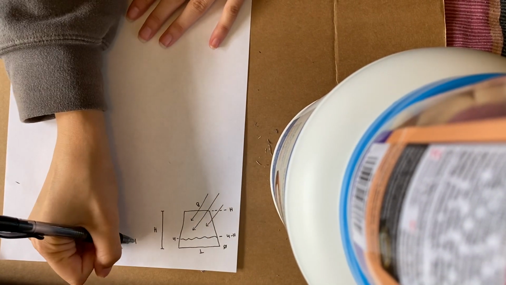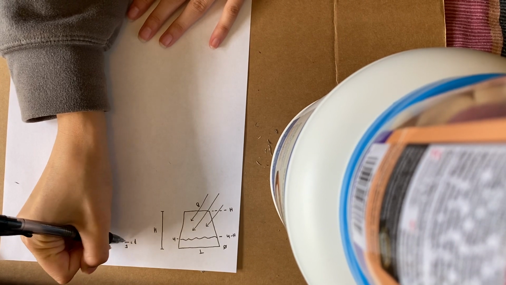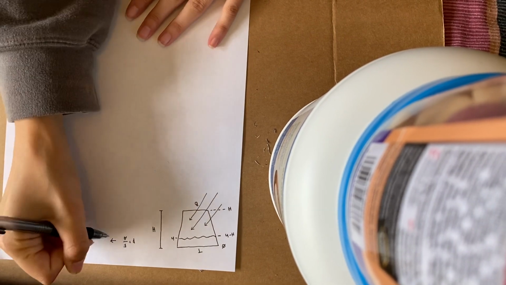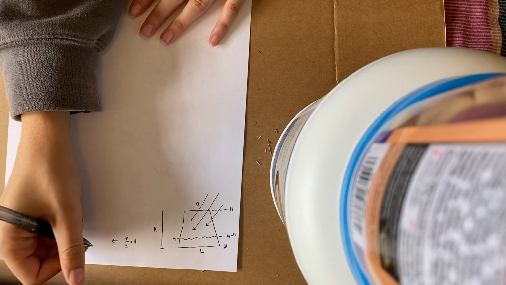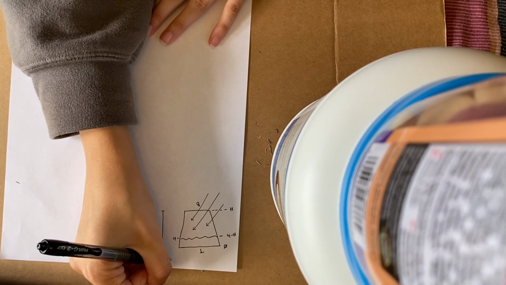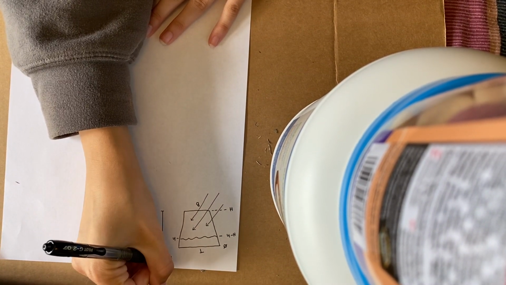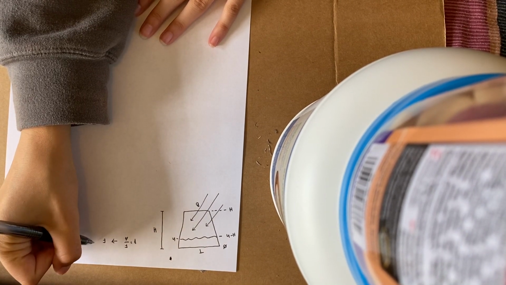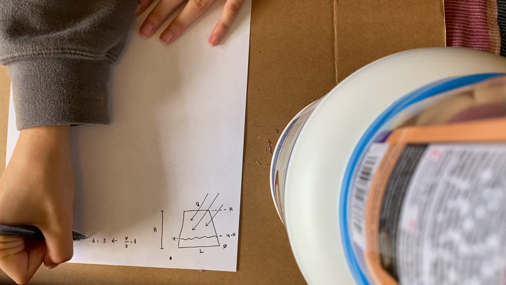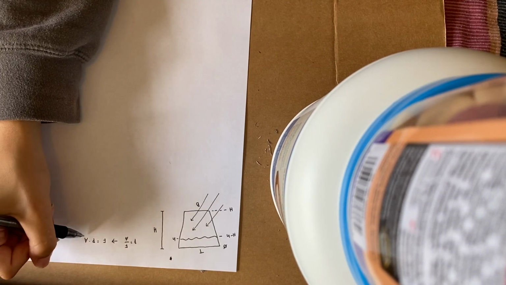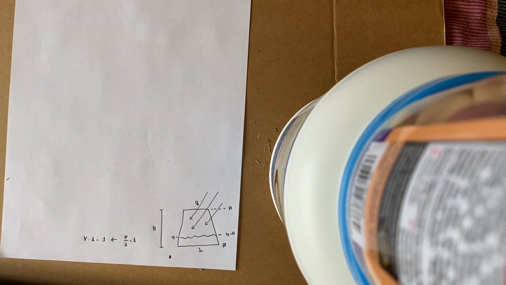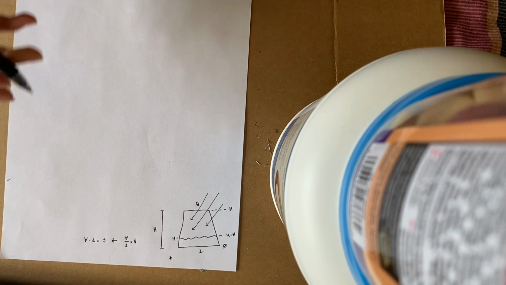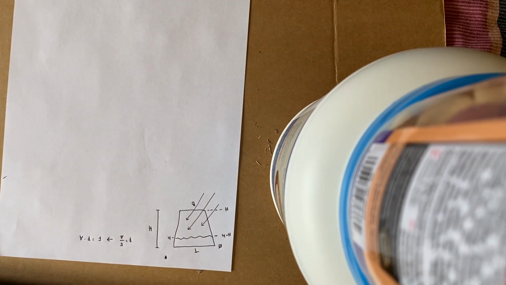Okay, so we know that pressure equals force over area, and we're trying to figure out our horizontal forces. So we're gonna solve for force equals pressure times area. However, our area is going to depend on how high our water level is.